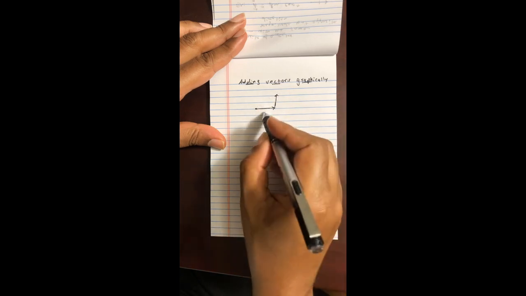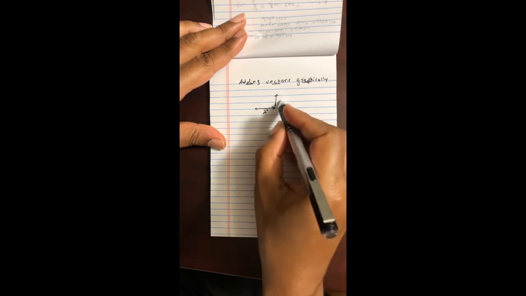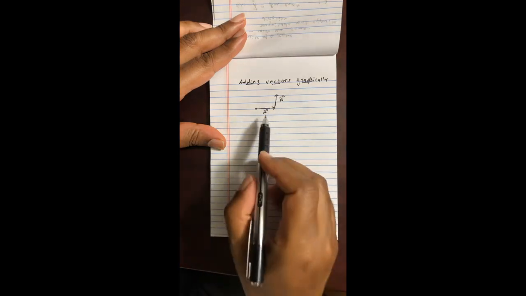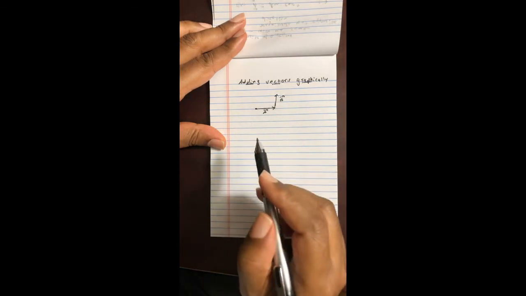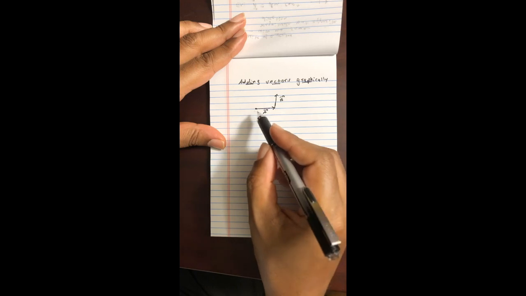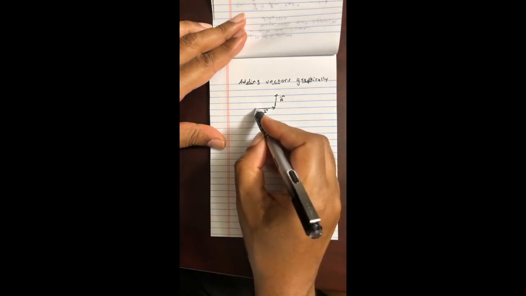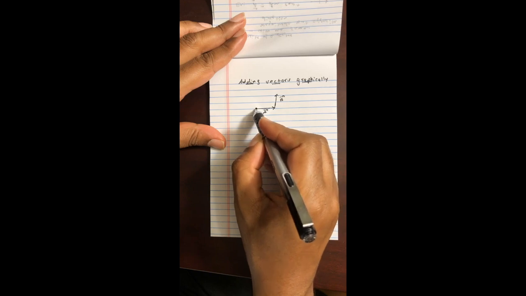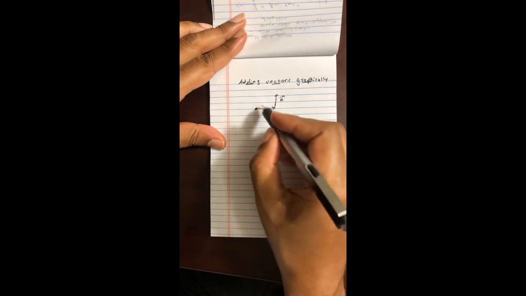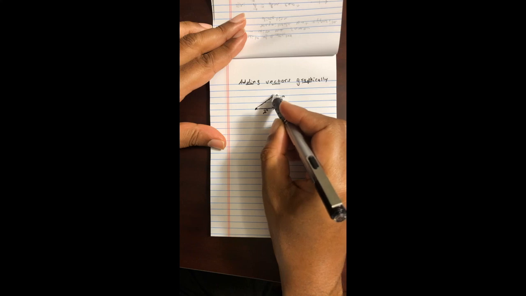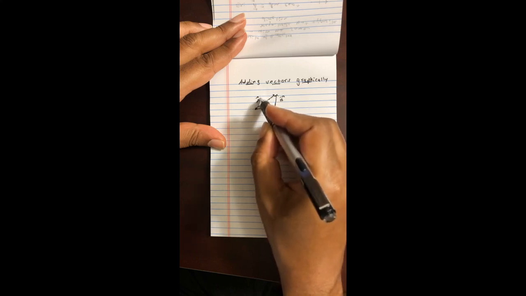Let's call this vector A, let's call this vector B. What we call the sum of these two vectors is the single vector that does the same thing. The single vector that does the same thing is the vector that takes this point to this directly. So that's what you call the sum of two vectors. It is the single vector that does the same thing.